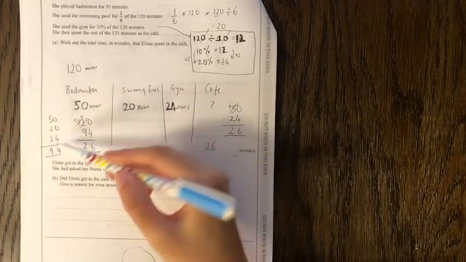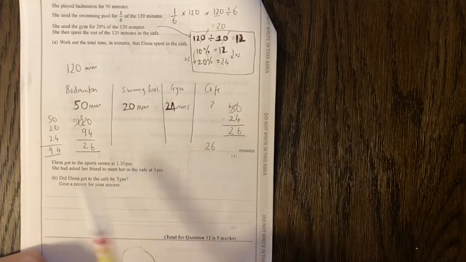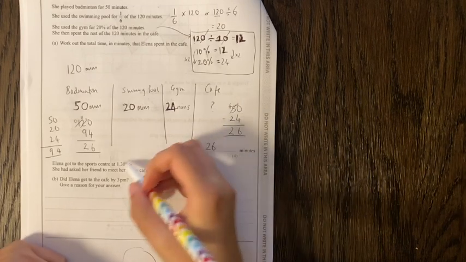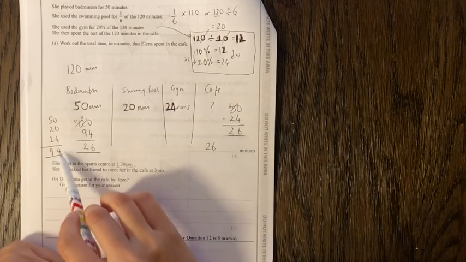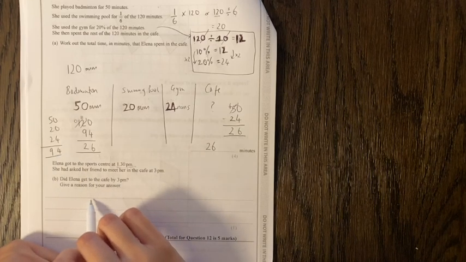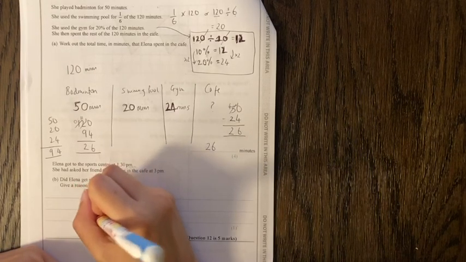So we need to add 94 minutes to 1:30 p.m. So let's think about, how do we add that? This is a time and this is a number of minutes. So 94 minutes is the same as how many hours and minutes? Let's try and think about that.